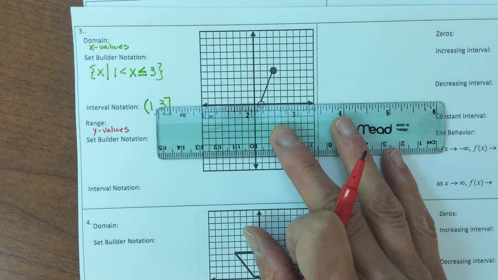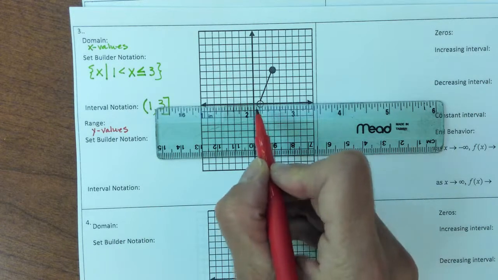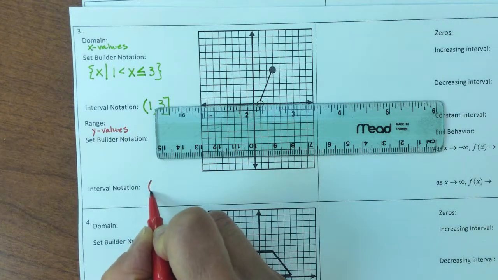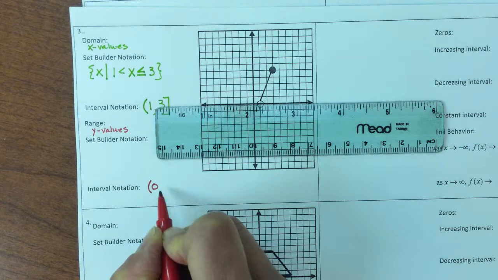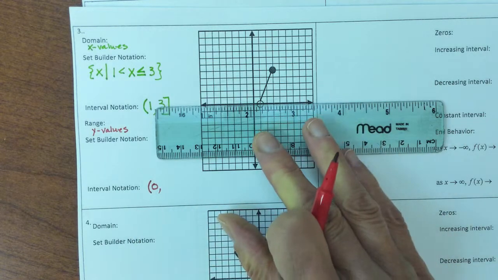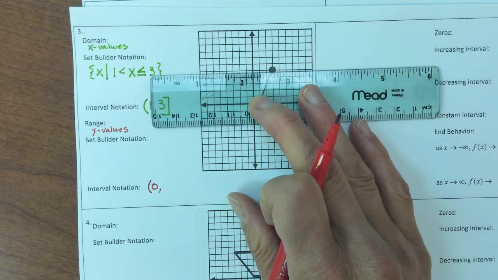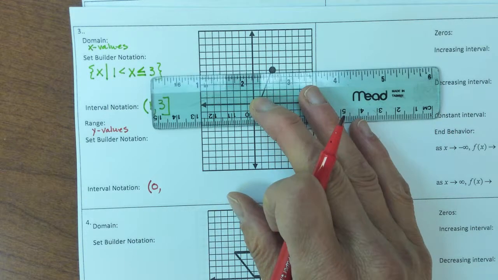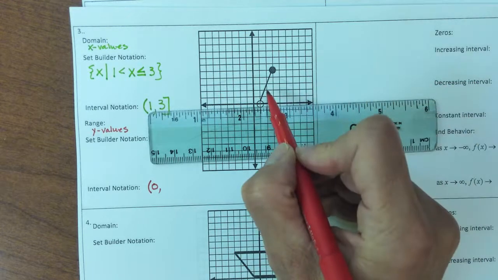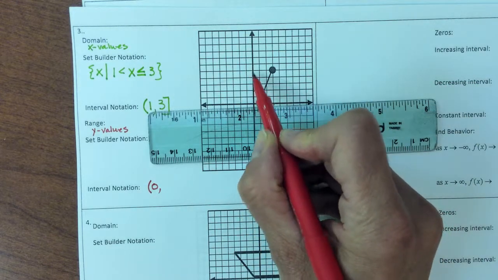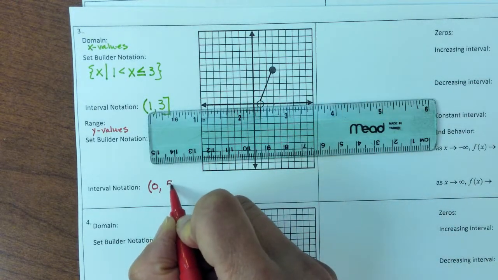So that's where y is 0. So it doesn't include it. So I'm going to have not including, but starting really close to 0, and then I go all the way up to here. It stops. There's no more function after that. And that's where y is 1, 2, 3, 4, 5. That's where y is 5.